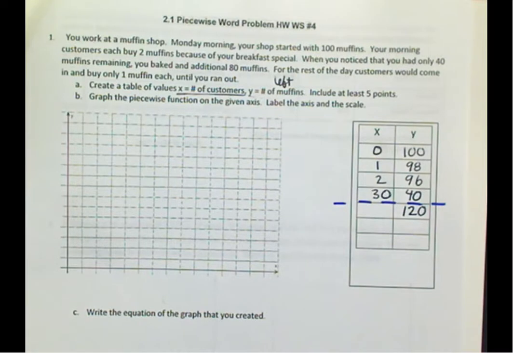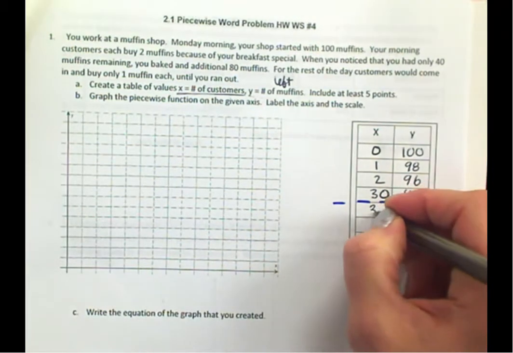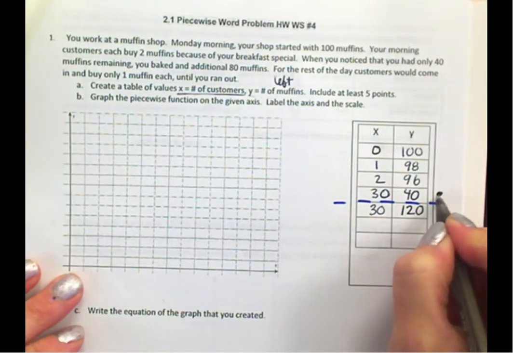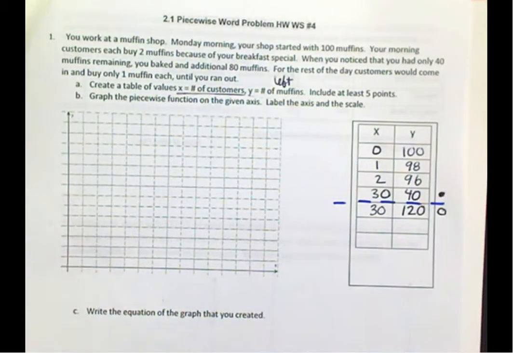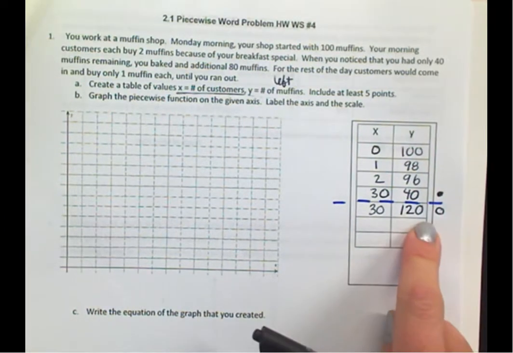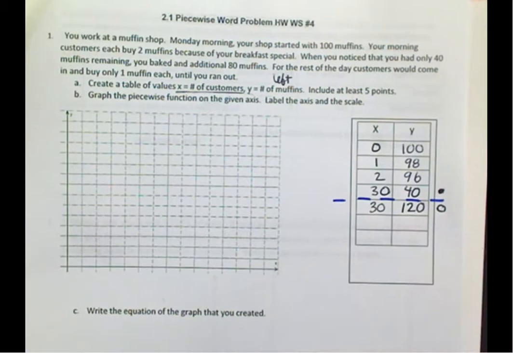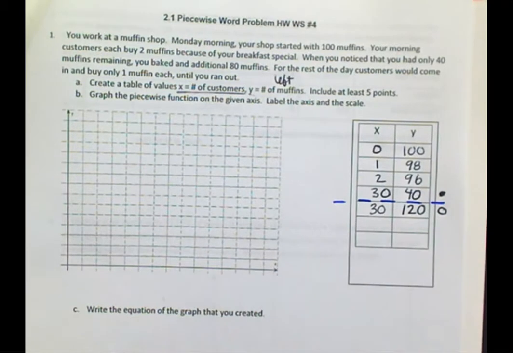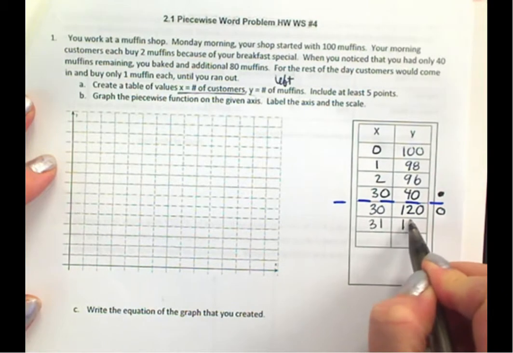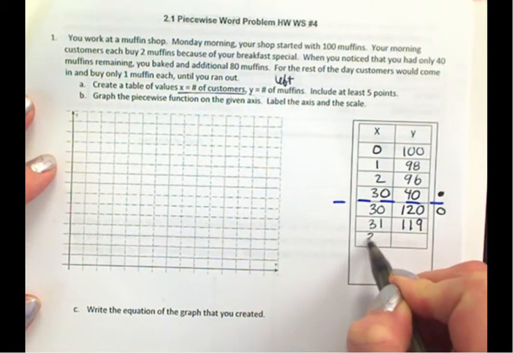Now I'm going to repeat my input because in piecewise, when we change pieces, we typically repeat that edge point. Okay? I'm going to make this one closed and this one open because the 30th customer, right? I got 40 left. Then, right after, then I add 80 muffins. Right after that customer, I add the muffins. Okay? Write more points to describe the second half of what's happening. I mean, I can keep going.